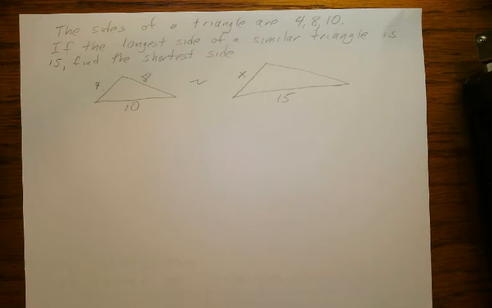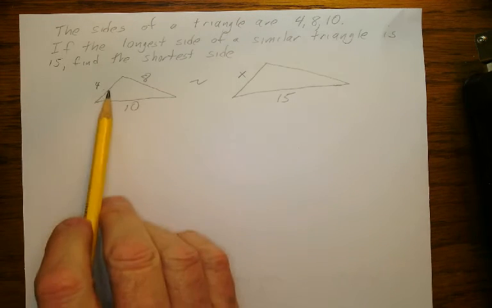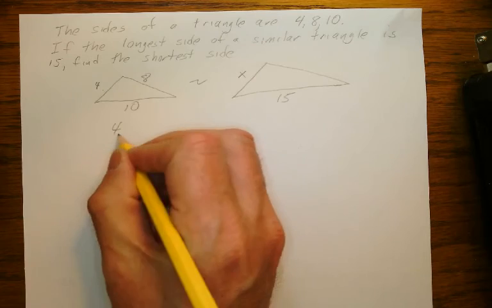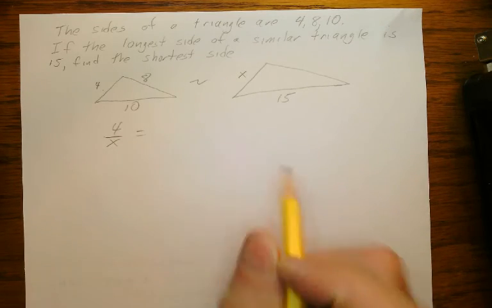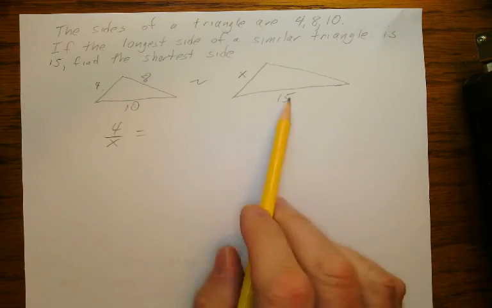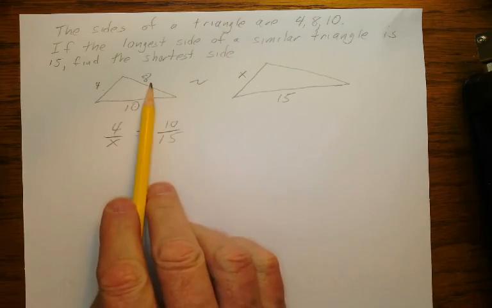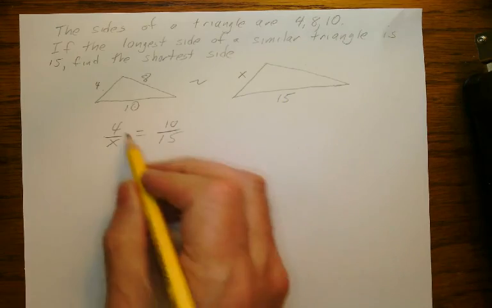What you're going to find doing these problems is there are a lot of different ways to set up a correct proportion, but there are also a lot of ways to set up an incorrect proportion. You want to make the sides match. So I'm going to match the 4 with the x, and that's going to be the same as the 10 to the 15. I'm not going to use the 8 because there's no side over there.